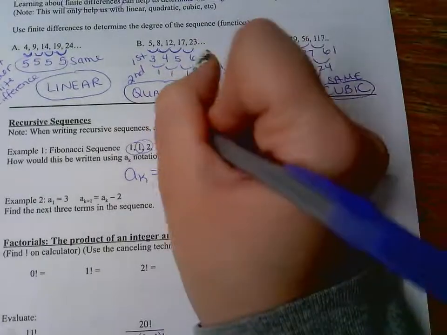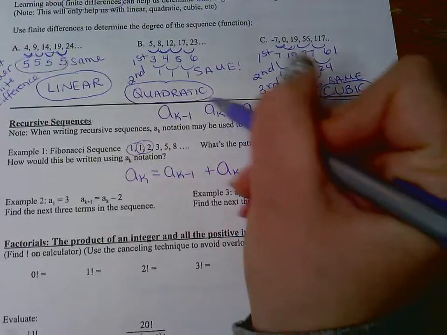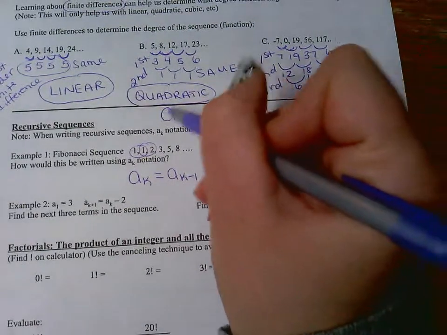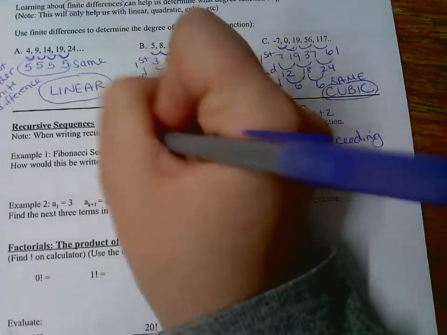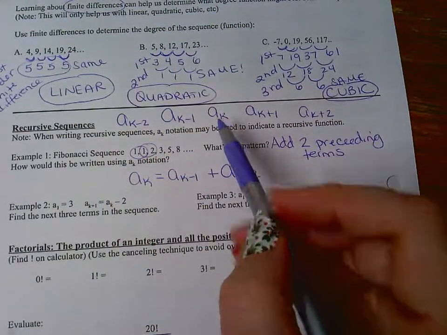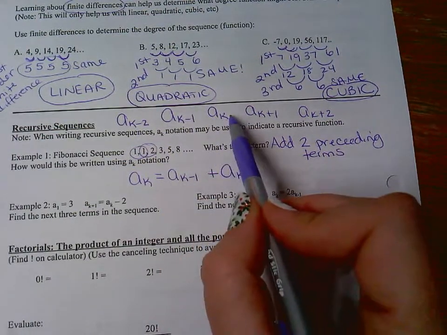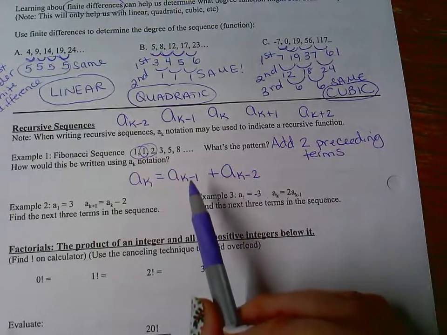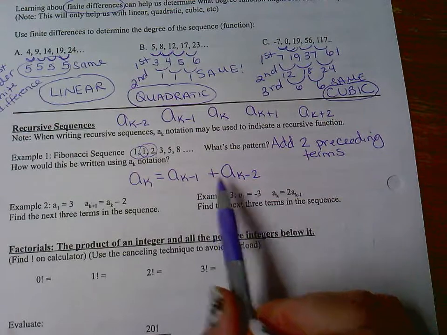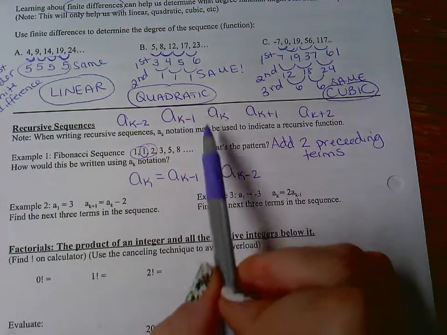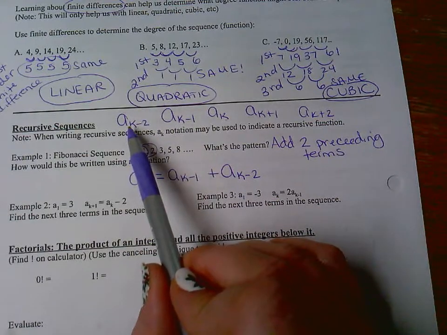What if we went backwards? A sub k minus 1 would come before it. So I'm just pretending if this was the 7th term, 7 minus 1, this would be a sub 6, the 6th term. Or k minus 2, the 5th term. What if this was 100? Then this would be the 99th term and the 98th term. You're not plugging anything in. This is like reading a story. It tells you to take the term that came before it and add the term that came before that. So here I am, take the term that came before it and add the term that came before that.